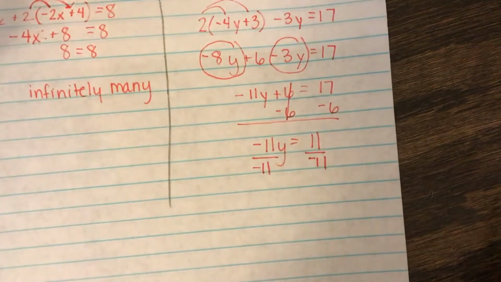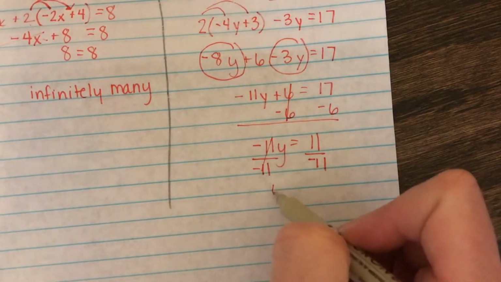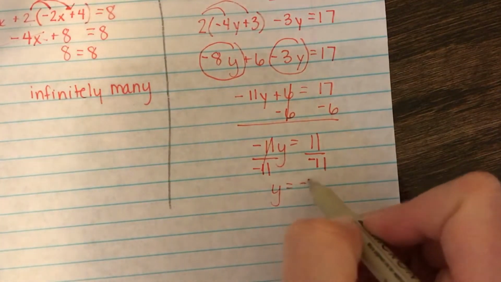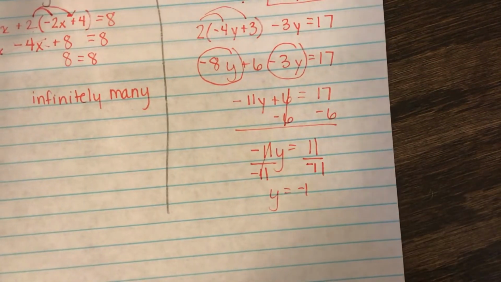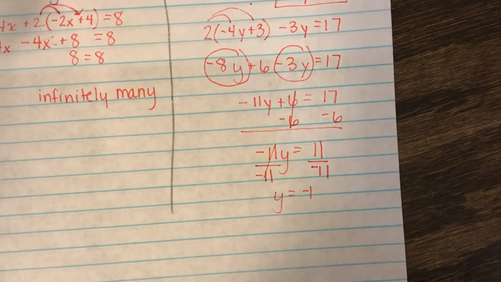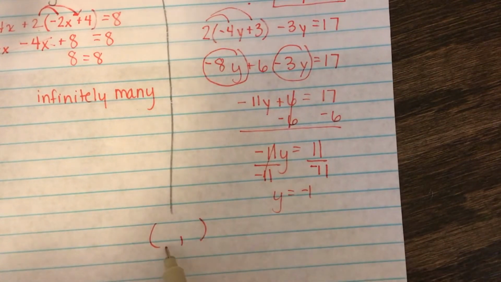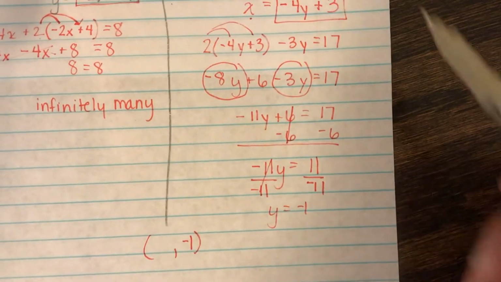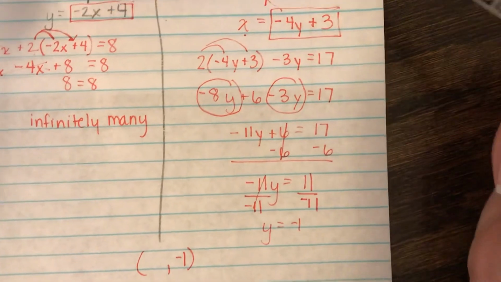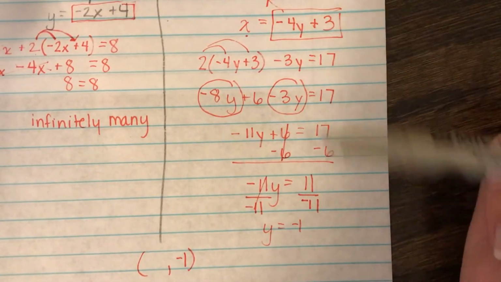I'm running out of room. And I end up with y equals negative 1. Now reminder, you've only found one ordered pair, because remember, our goal is to find what x and y would be. And we now know y is a negative 1. Once you have that information, you can go ahead and plug it back into, we could do the first one.